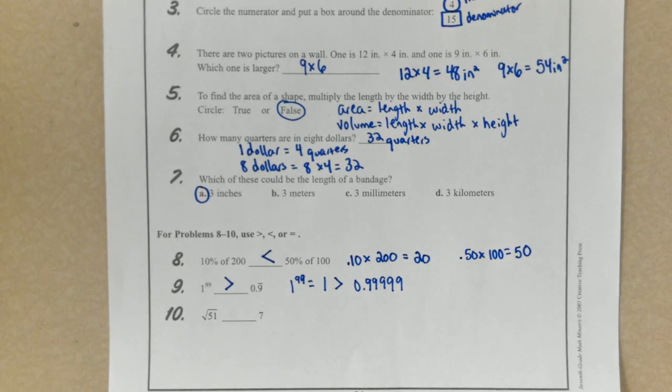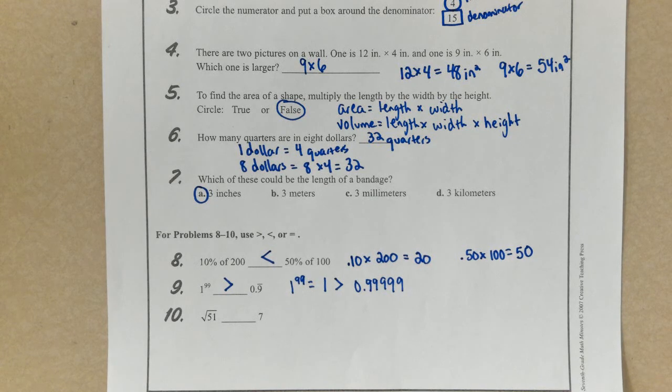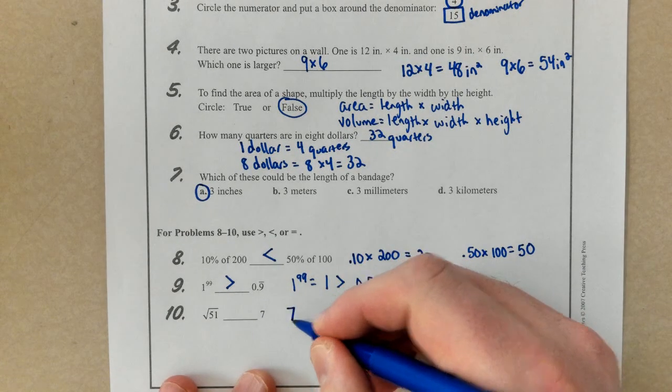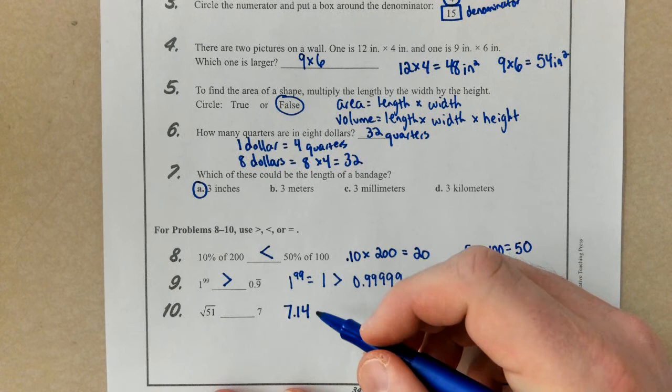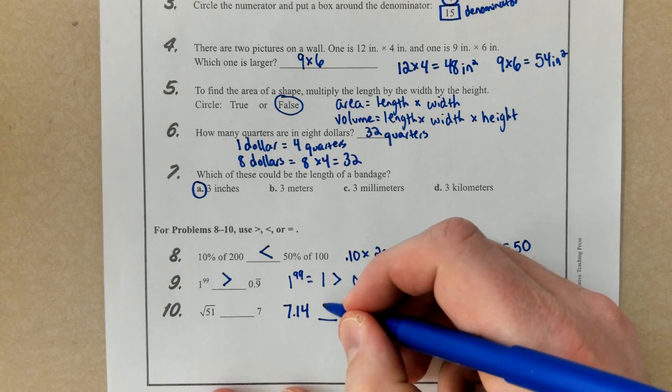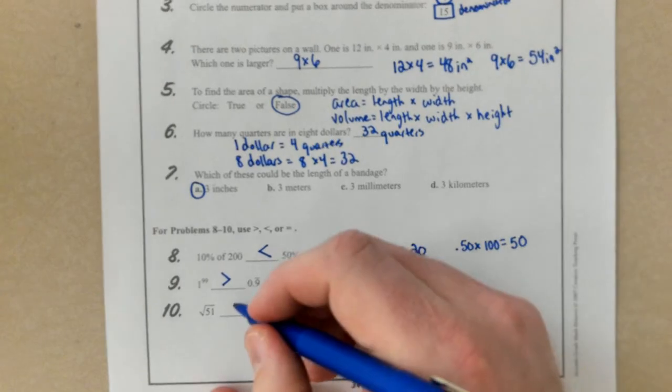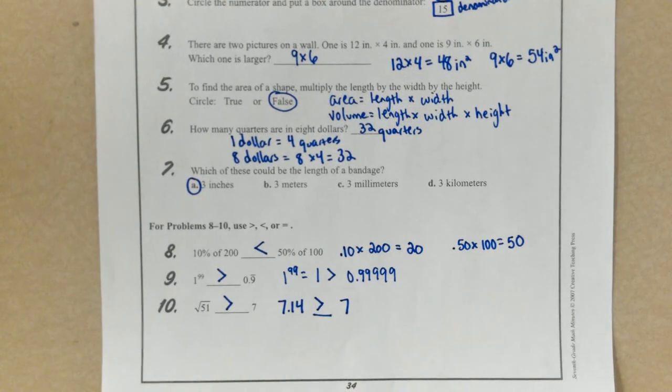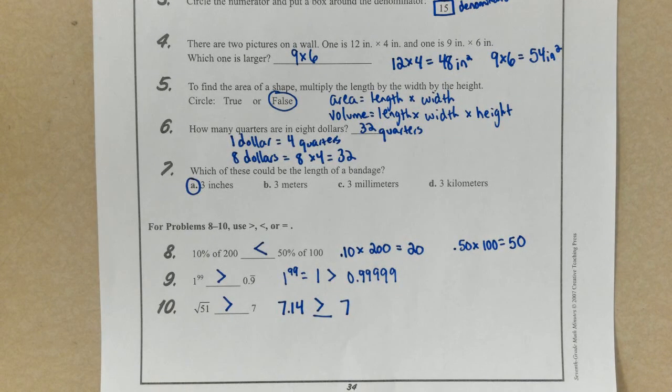Square root of 51. Square root of 51 is going to be 7.14. So what's bigger, 7.14 or 7? Well, 7.14 is going to be a little bigger. So the square root of 51 is a little bigger than 7.